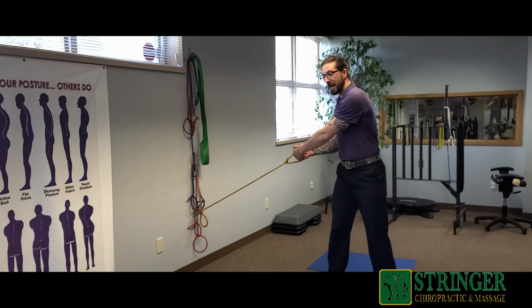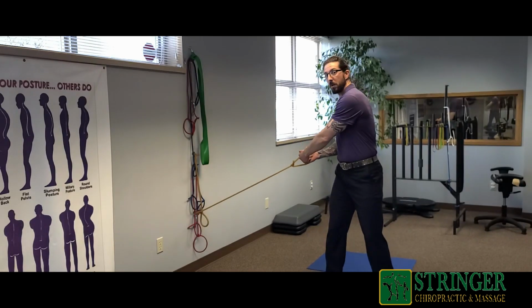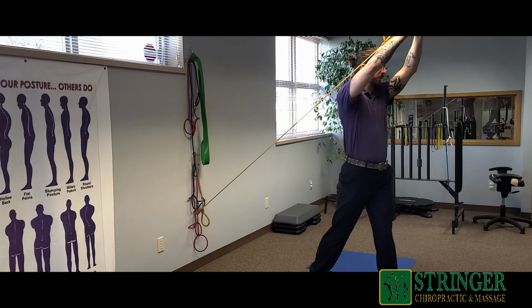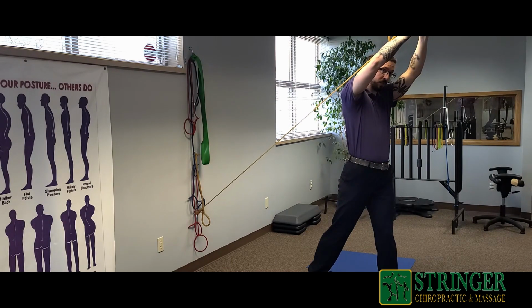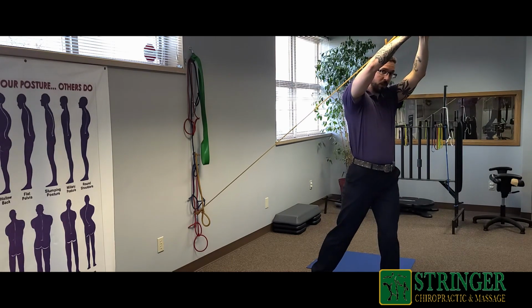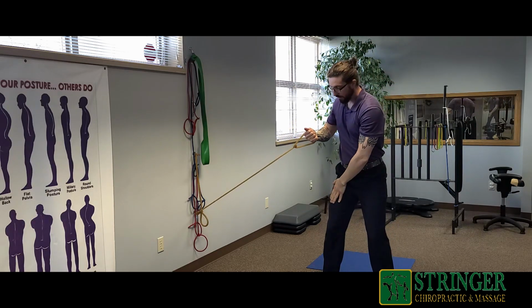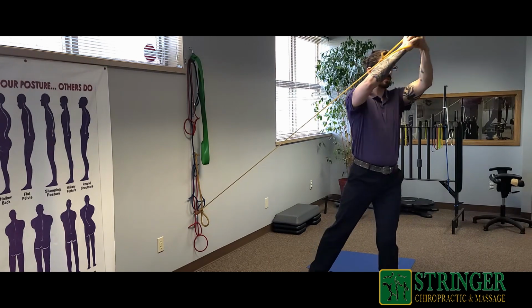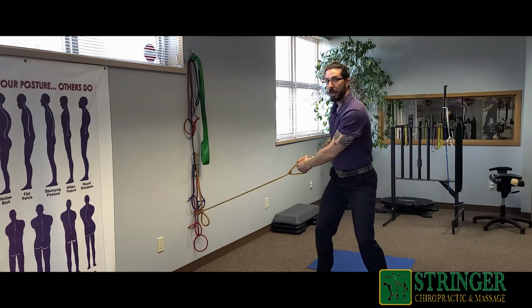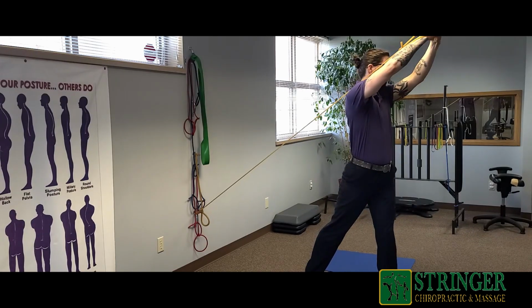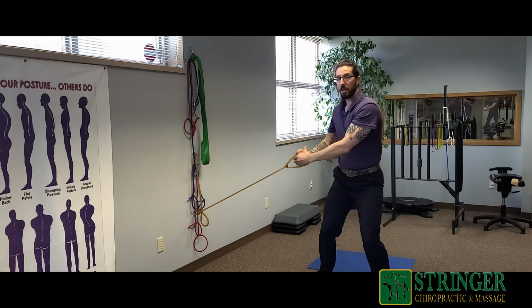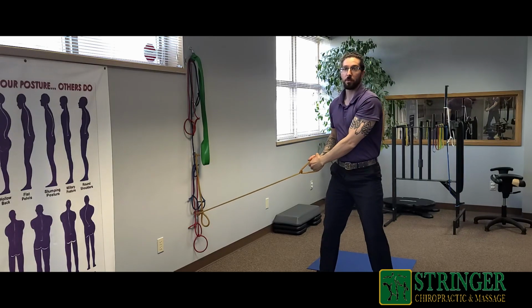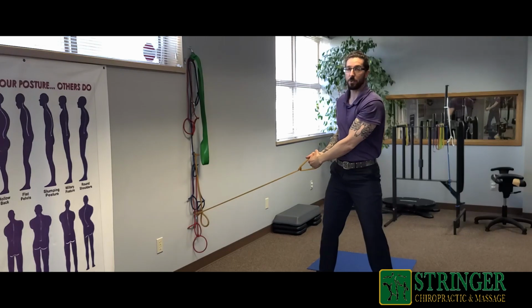Keep the core nice and tight, both feet facing forward, and then what I'm going to do is turn up in a diagonal direction, going in the opposite direction of the band. I'm also going to twist my foot that's closest to the band in a direction so that I'm using both the hips and my obliques to complete the motion. This exercise can be performed for 2 to 3 sets of 15 to 20 repetitions.